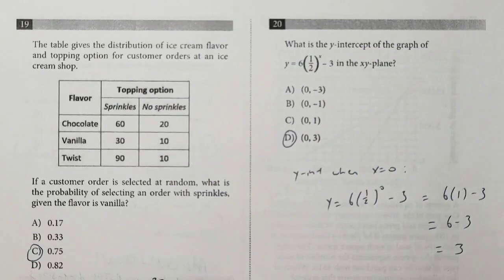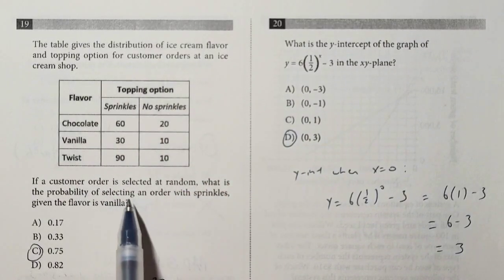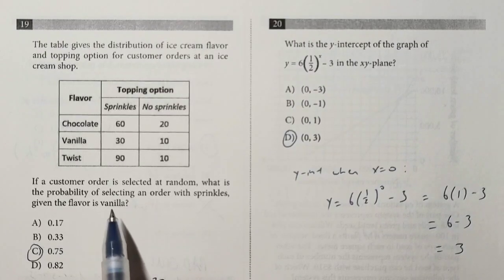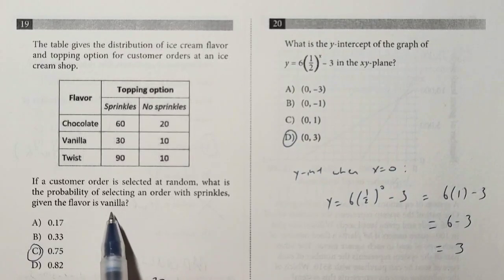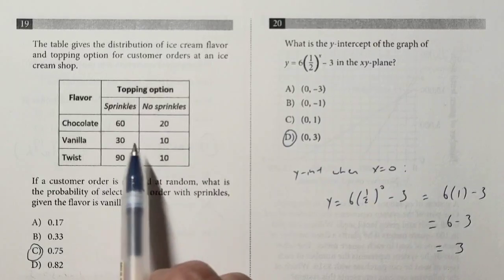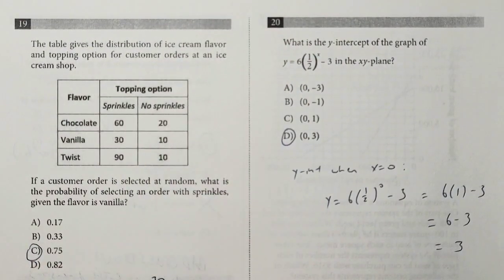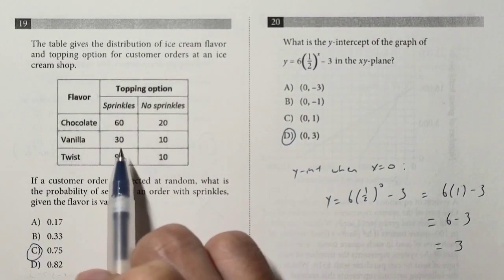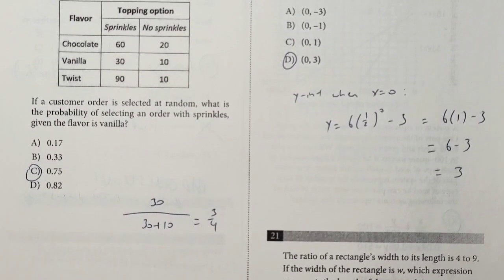A table gives the distribution of ice cream flavor and topping. A custom order is selected at random. What is the probability of selecting an order with sprinkles given the flavor is vanilla? Flavor is vanilla, so this is conditional probability. We're given the flavor is vanilla, so how many are there that are vanilla? There's 40 total, right? That's given. So we're filtering just for this group. And how many of those vanilla are, what it's asking for, with sprinkles? That's 30. So 30 of 40, which is 3/4, which is 0.75.